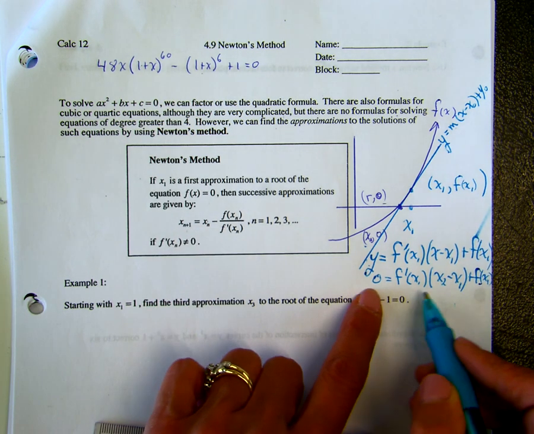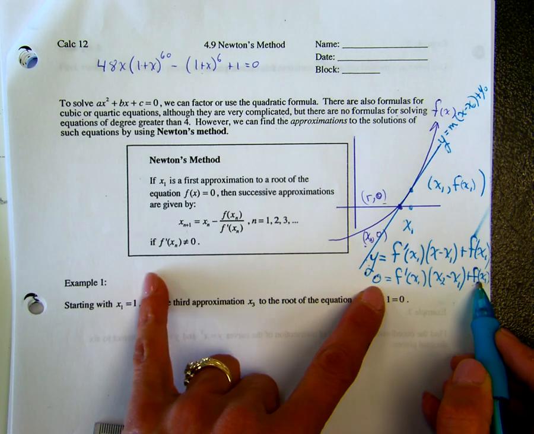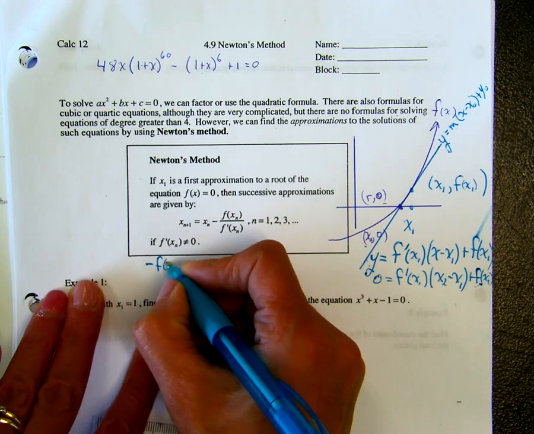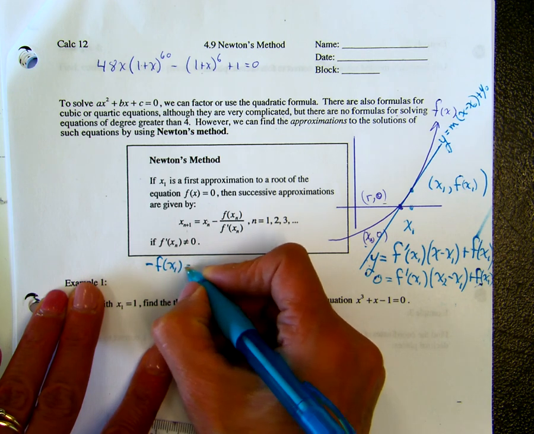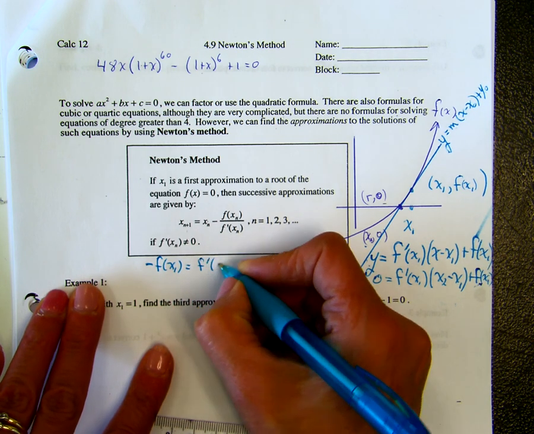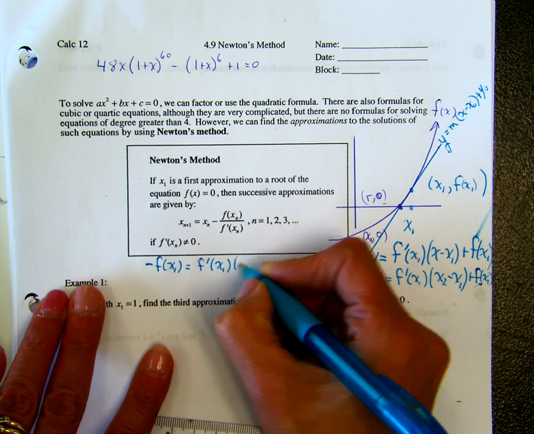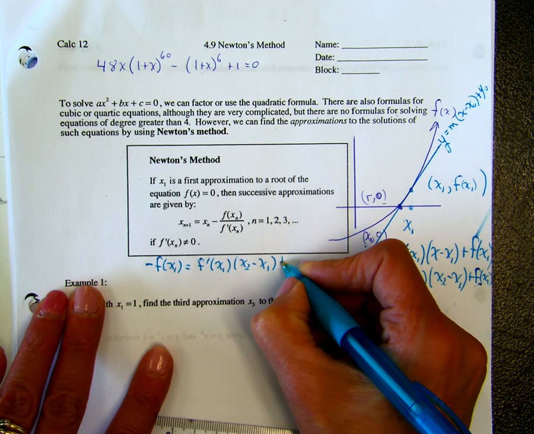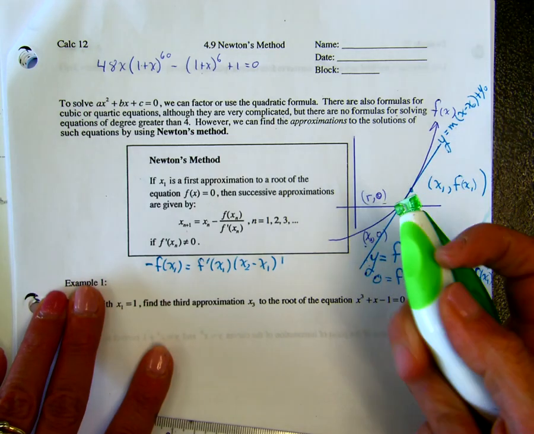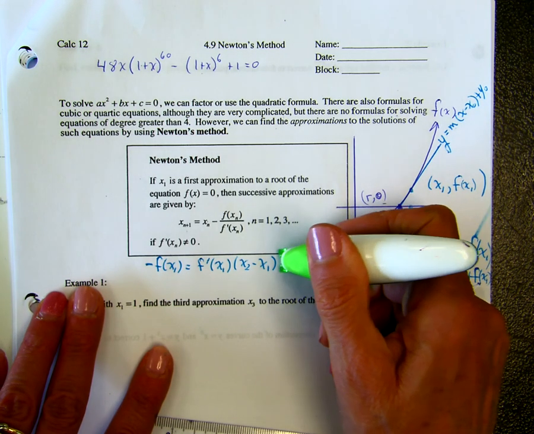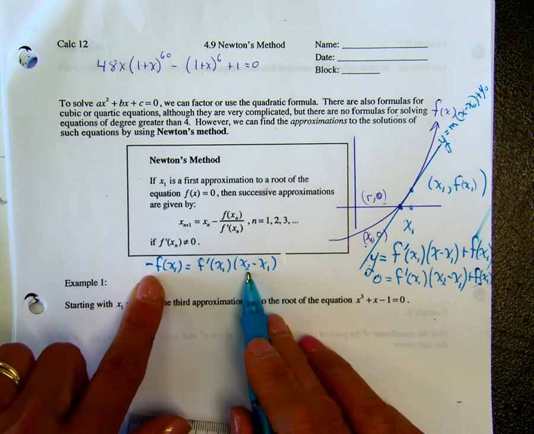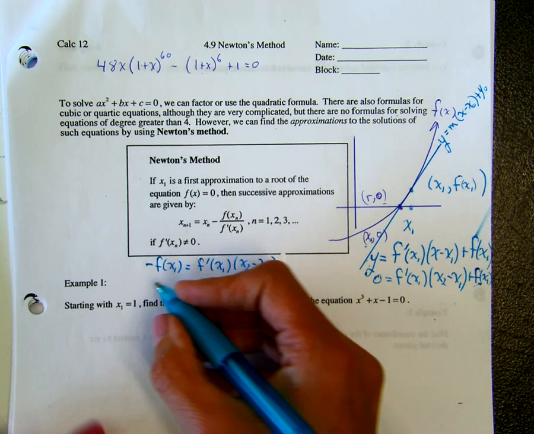So once again, I'll show you in two steps right over here. We're going to subtract the function at x1: negative f at x1 equals f prime at x1 times (x2 - x1). Then I'm trying to isolate the x2, so I'm going to divide by f prime.